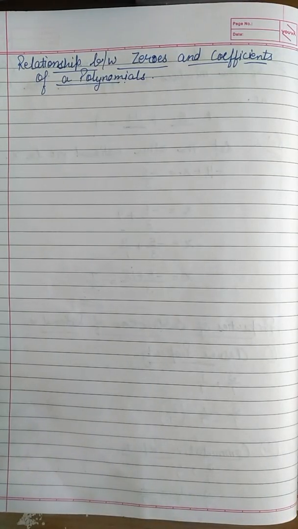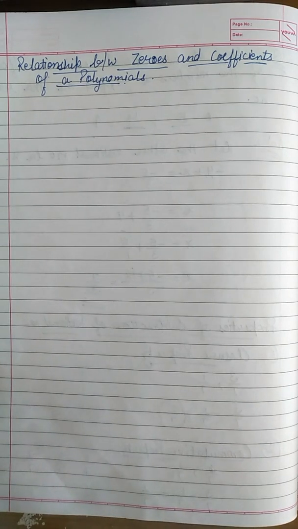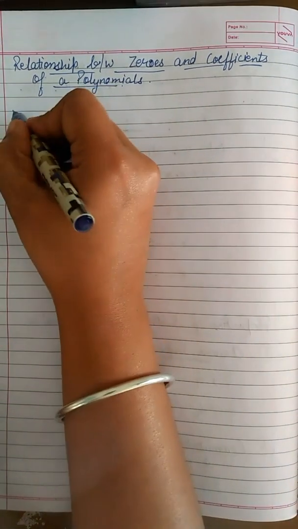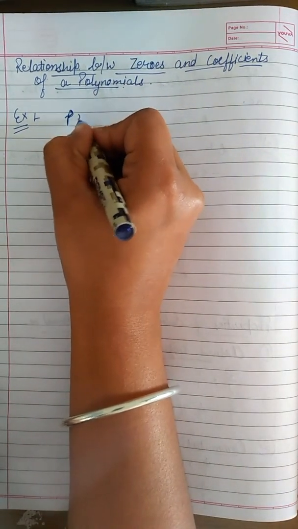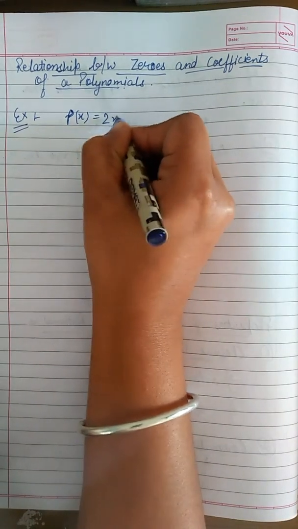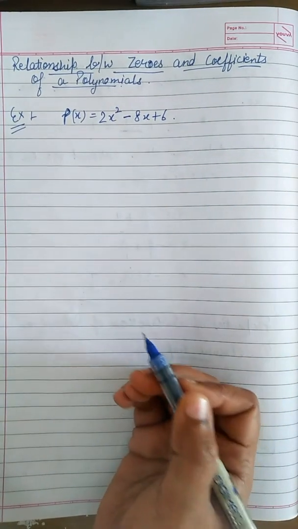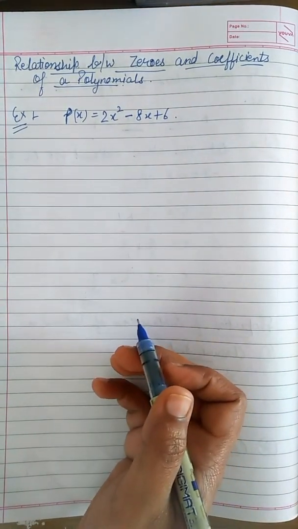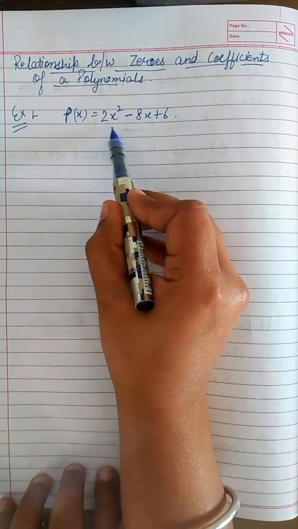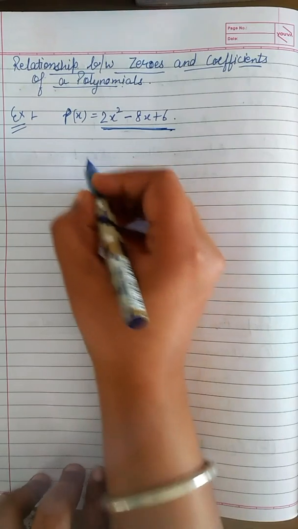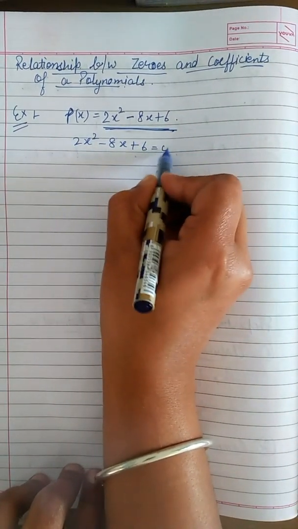Next topic is the relationship between zeros and coefficients of a polynomial. Let us take an example. Polynomial p(x) is equal to 2x square minus 8x plus 6. As you know, how can we find the zeros of a polynomial? First of all, to find the zeros, we factorize it. 2x square minus 8x plus 6 equal to 0.